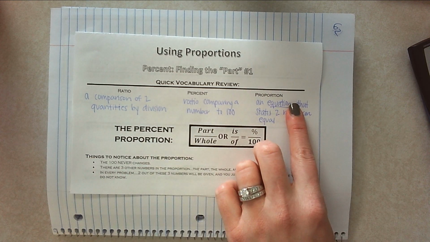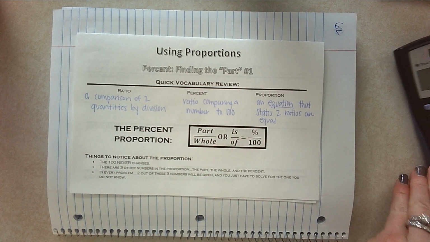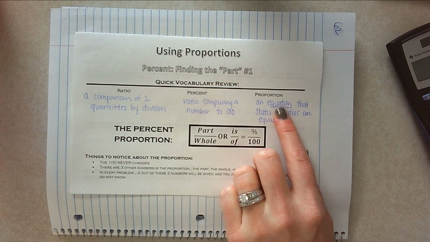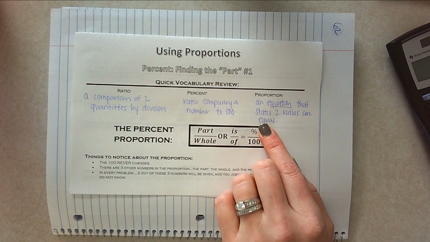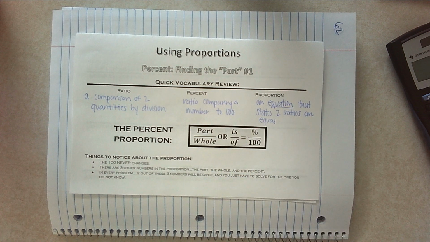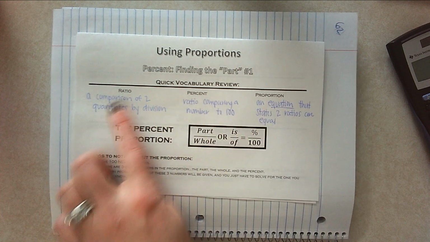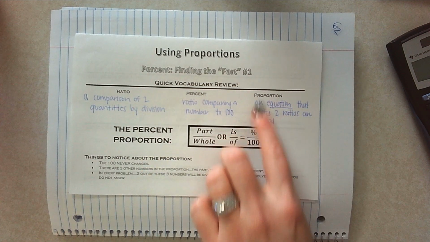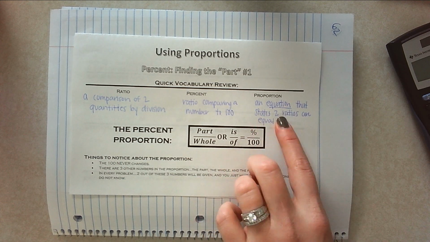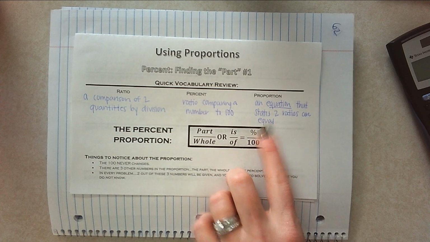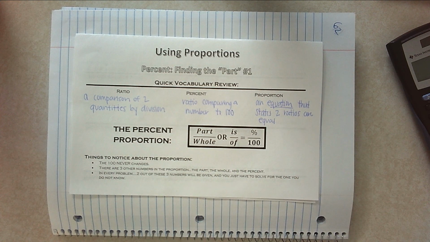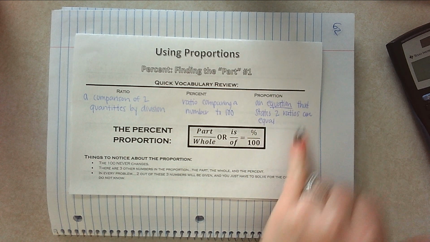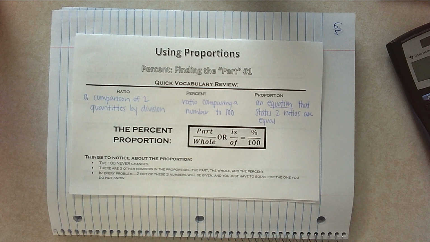And then the last vocab word is a proportion. A proportion is an equation that states two ratios are equal. Again, I want you to write these down, so make sure that you're getting all three of these vocab words in your notes. Remember that equations have an equal sign. So we have two fractions with an equal sign between them, and that is a proportion. We know that those two things are equivalent or the same.